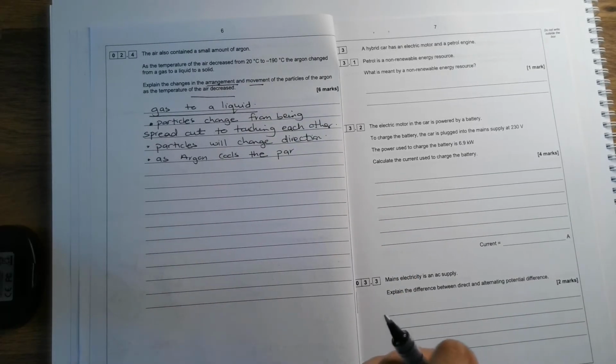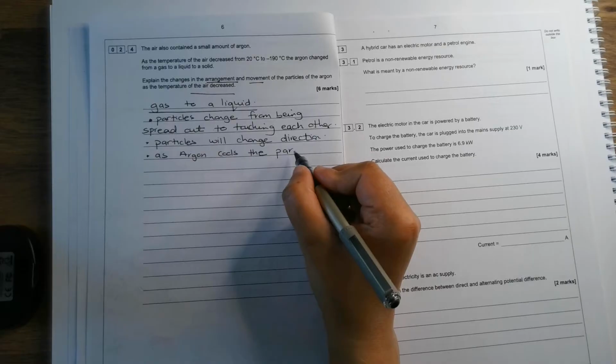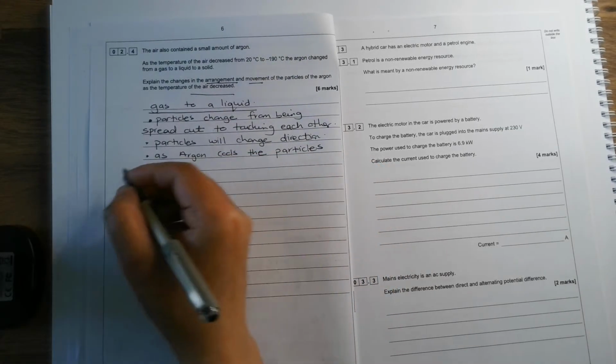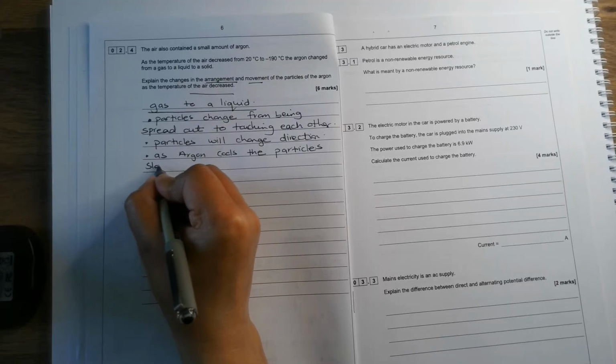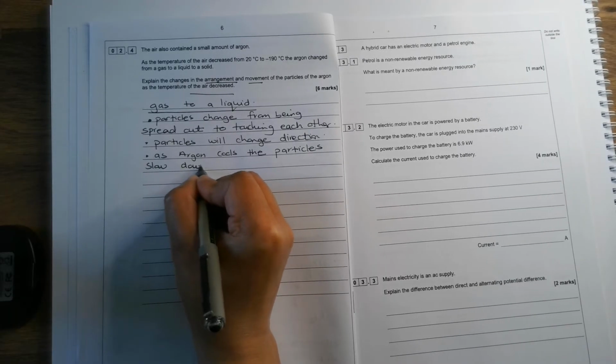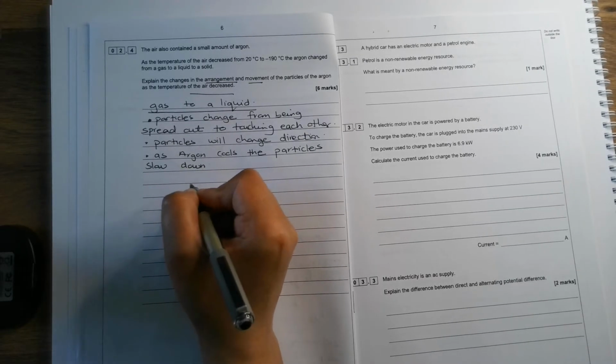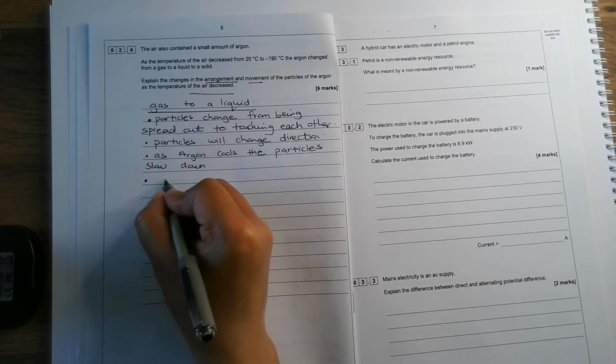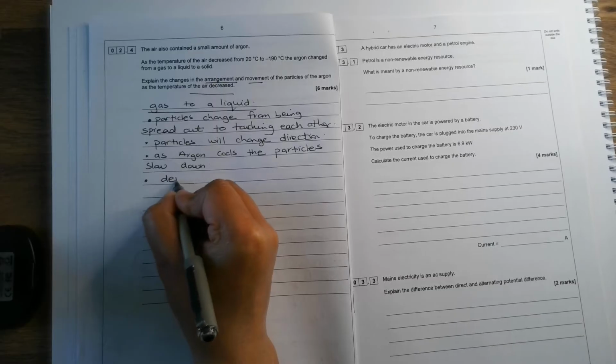When the particles come closer together in a liquid, there's hardly any kinetic energy because the particles are close together. So as argon cools, the particles slow down. And you can also say, because the particles are coming closer together, the density increases.